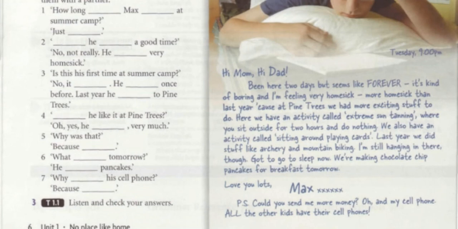But here, because he wants to express a certain emotion, he's using capitalized letters. It's kind of boring, and I'm feeling very homesick. More homesick than last year, because at Pine Trees we had more exciting stuff to do. Here we have an activity called extreme sun tanning, where we sit outside for 2 hours and do nothing.